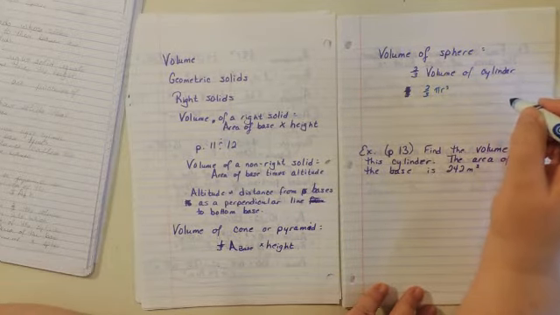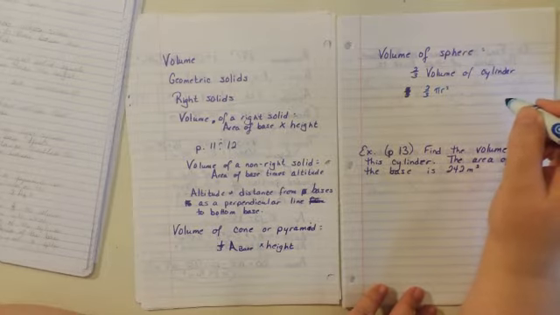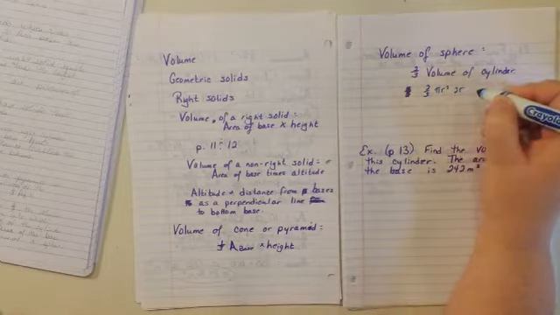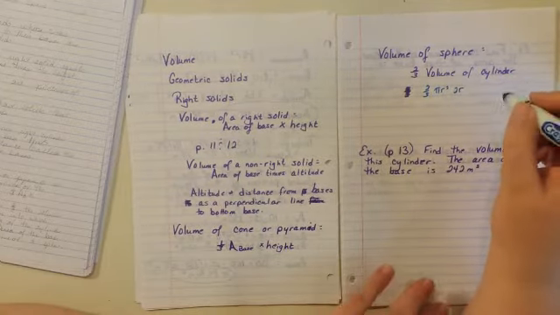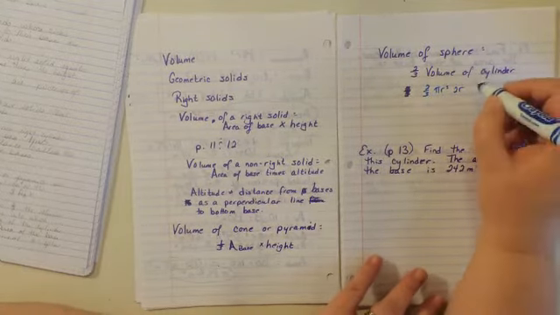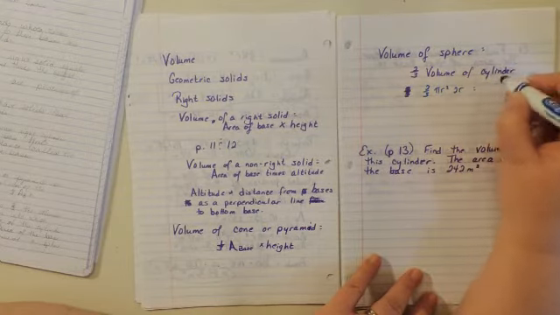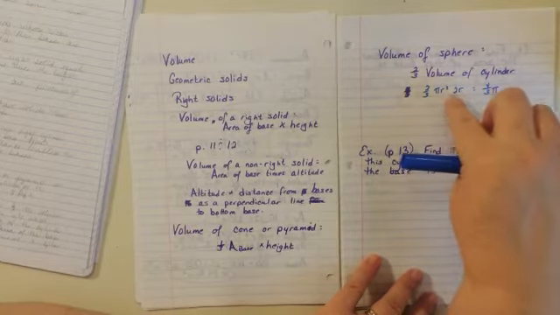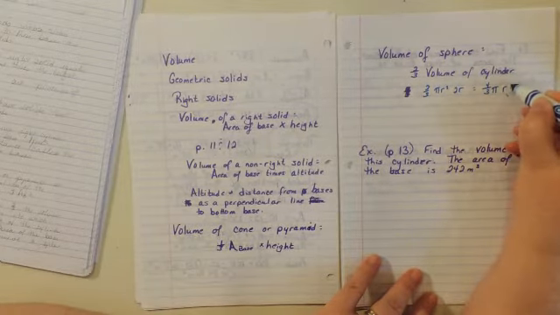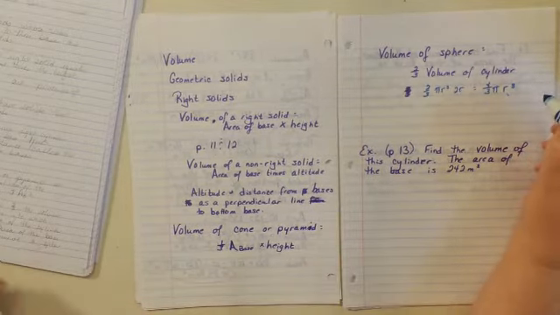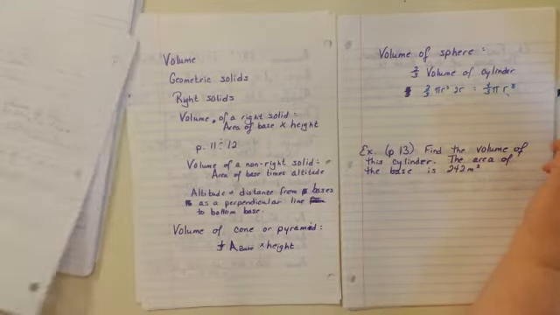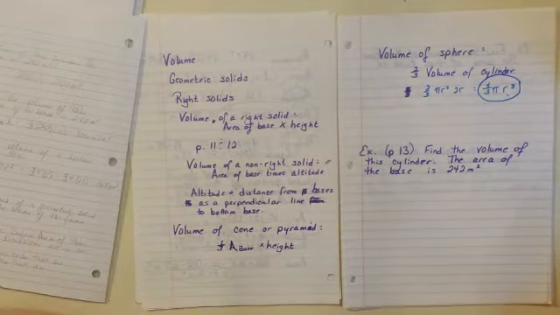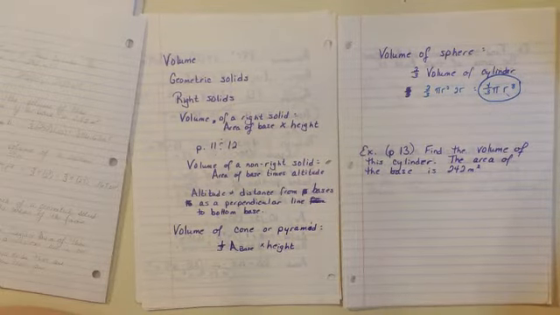And the height is going to be 2r. So when we multiply this all through, it's going to be 2 times 2 is 4 over 3 pi, and r squared times r is r cubed. Okay, so this is the formula for the volume of a sphere.